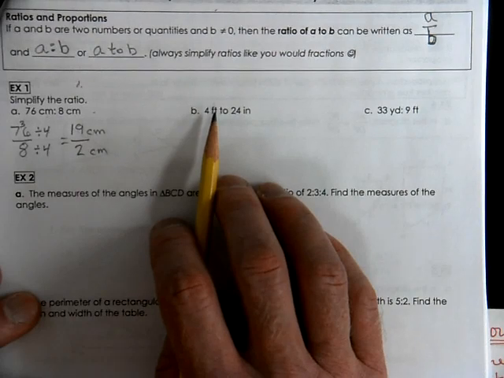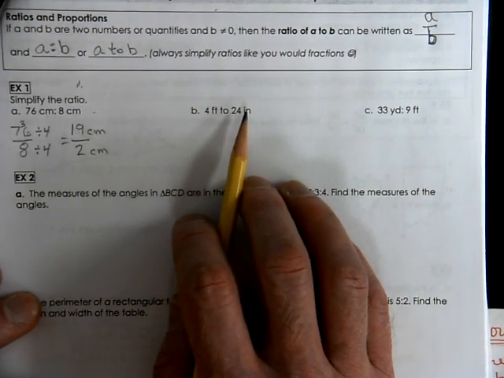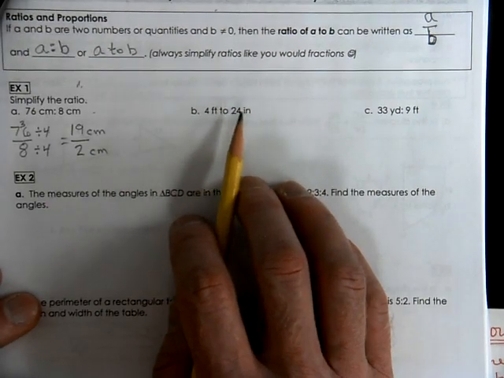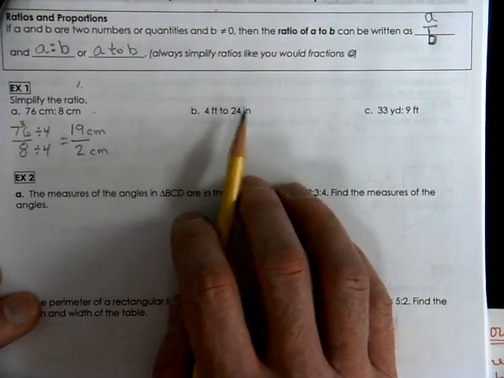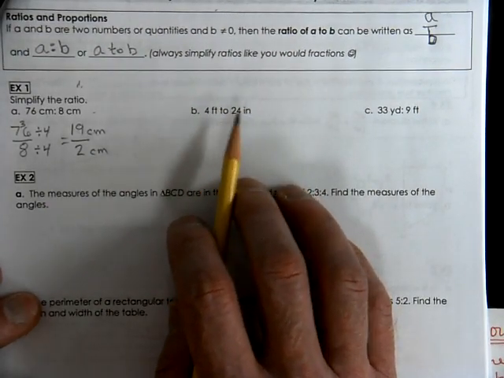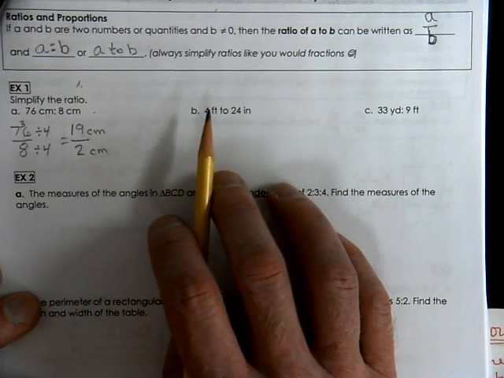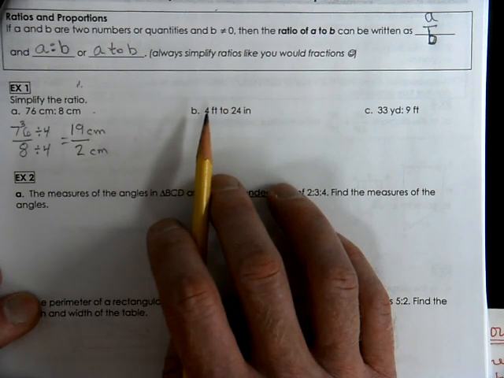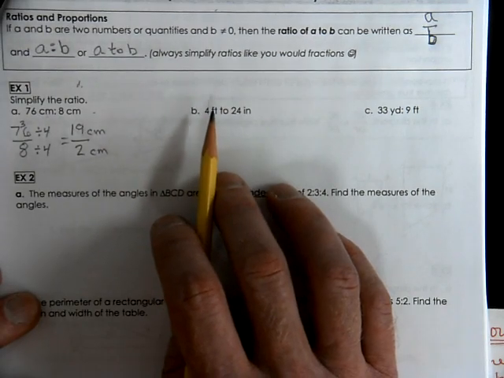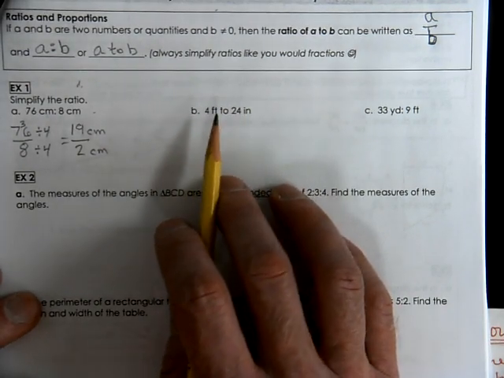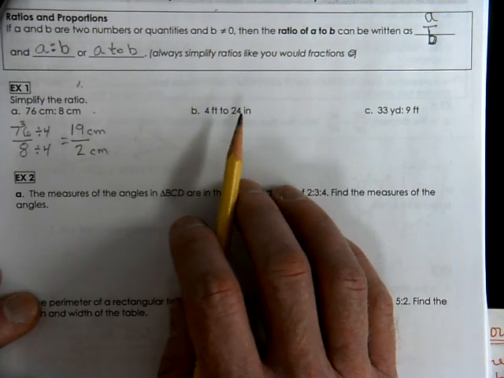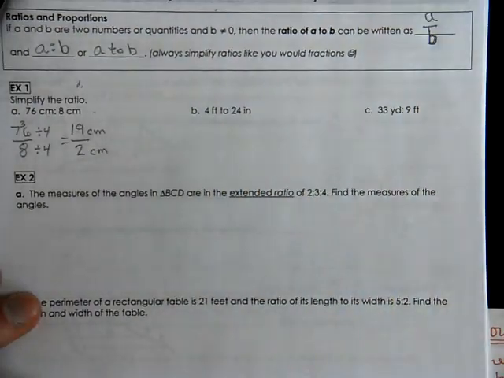Here we have 4 feet to 24 inches. Well, these units are different. You have to be observant and recognize that they're different. Now, it doesn't matter if you switch them from feet to inches or inches to feet. I would suggest to make your numbers smaller, don't make your numbers bigger.